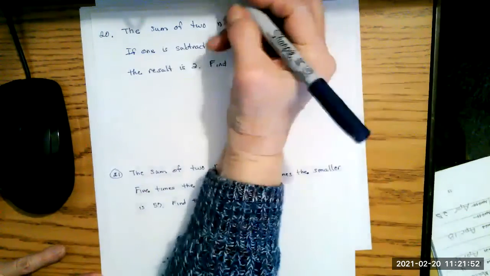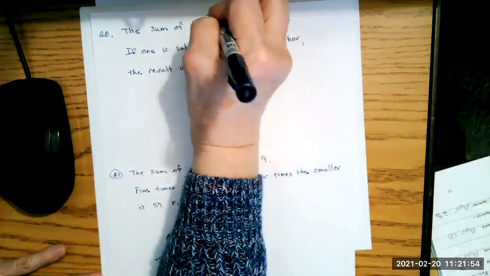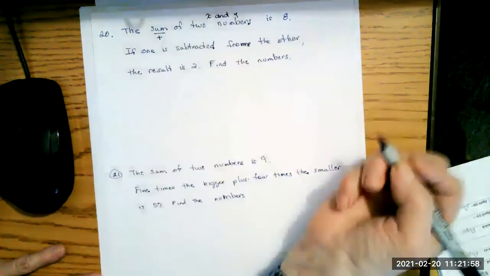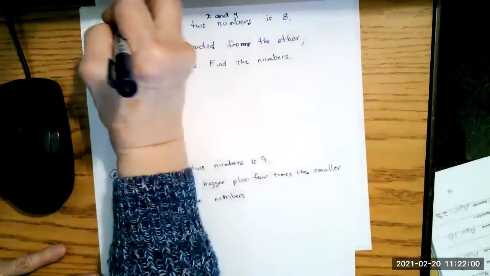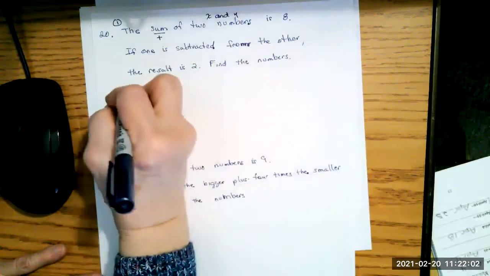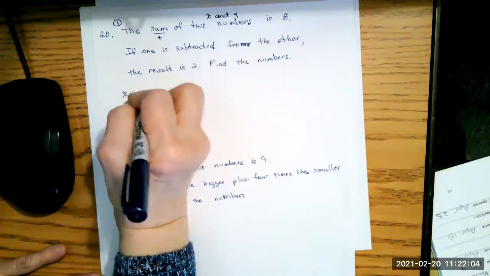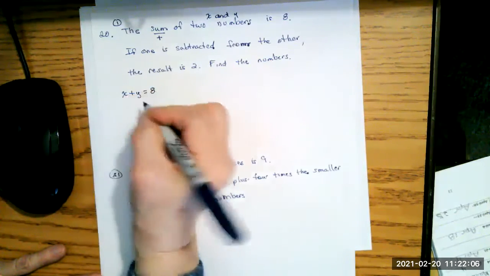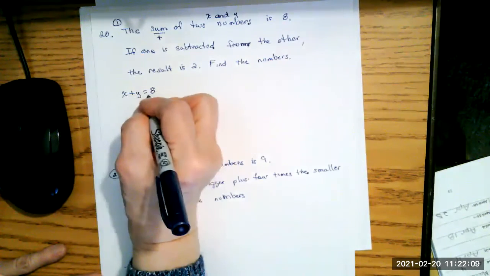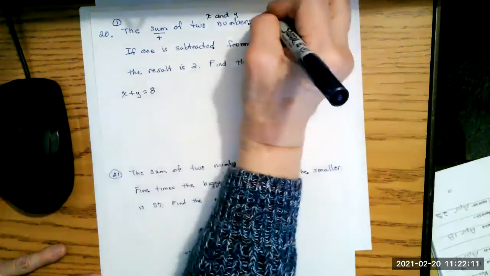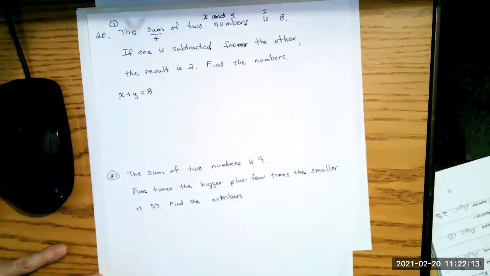So you can let your two numbers be x and y. And the sum means that you're going to add those two numbers. So our very first equation is going to say x plus y equals 8. The sum of two numbers is equal to 8.